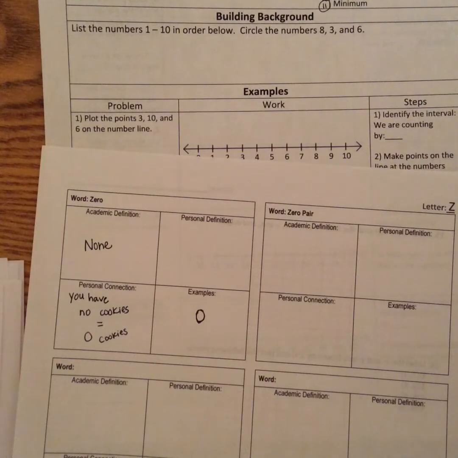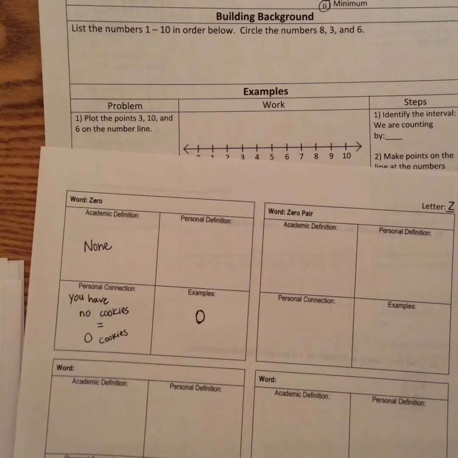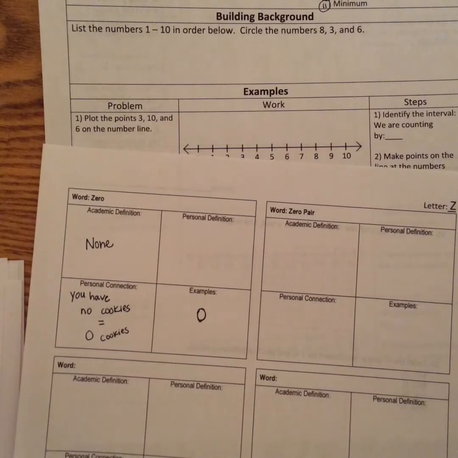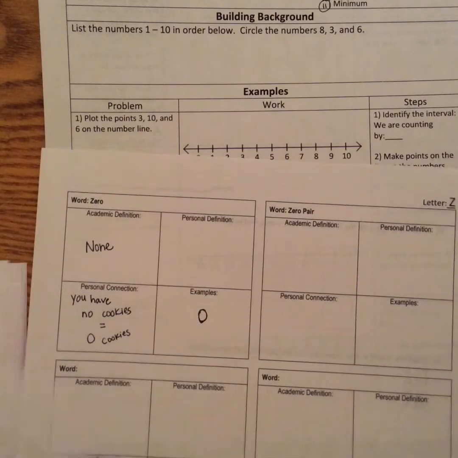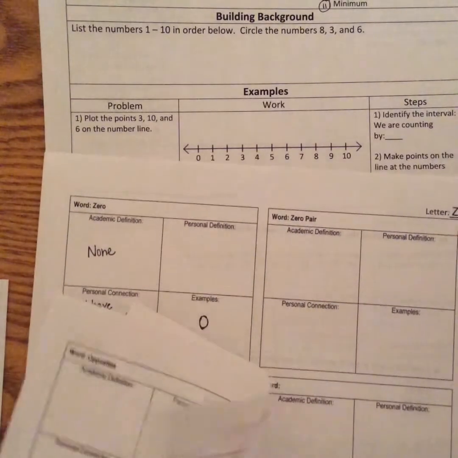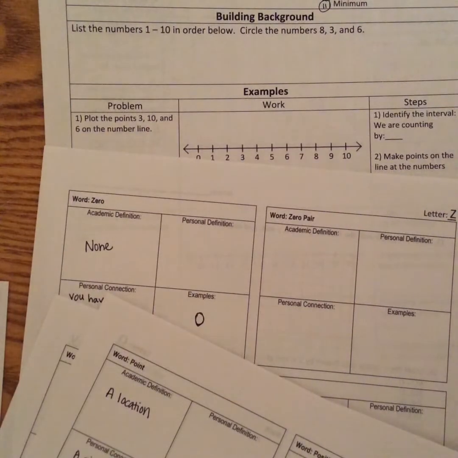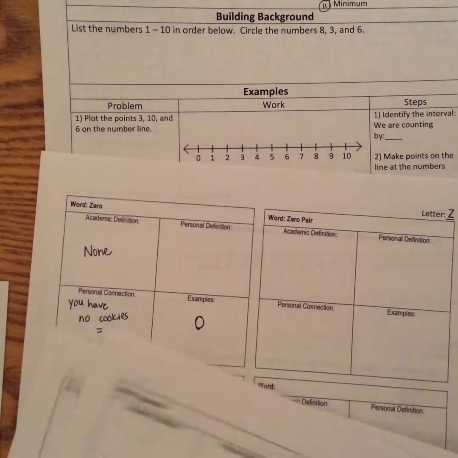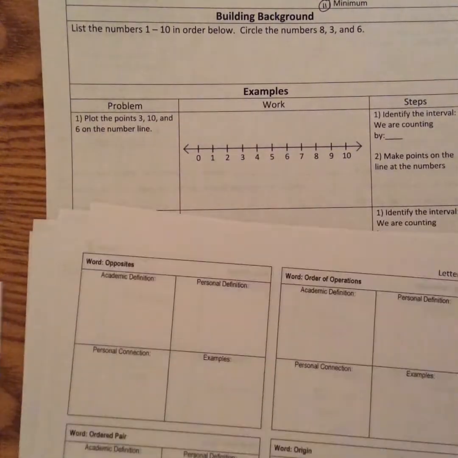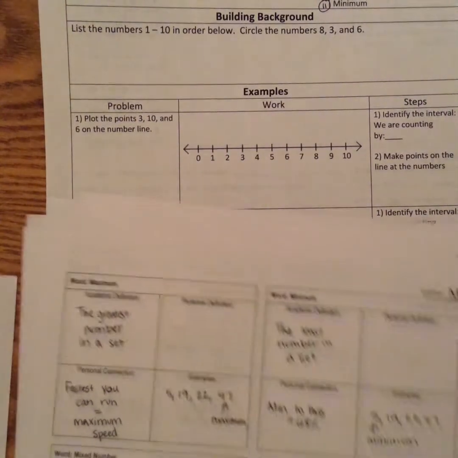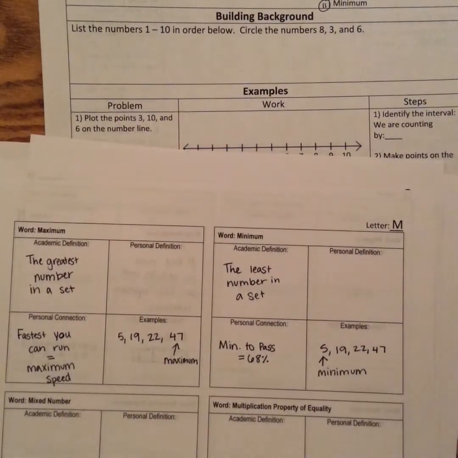All right, the last two words come from the M's. So we're going to find M. Oops, I passed M. I lost my M's. Where are they? There we go, I got mixed up. Okay, so we have 2 here. So we have maximum and minimum.